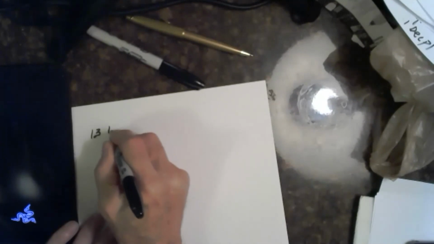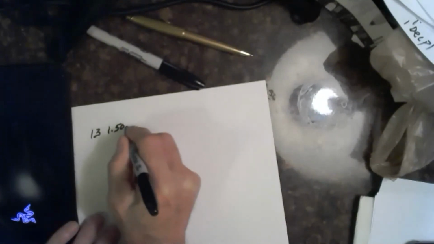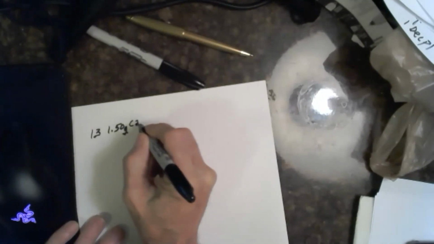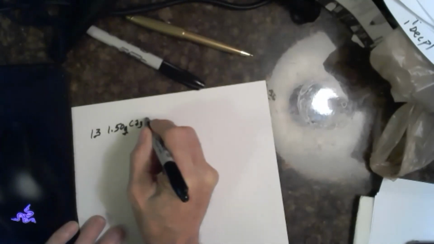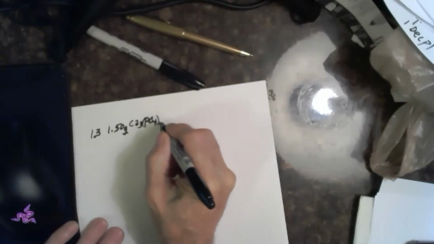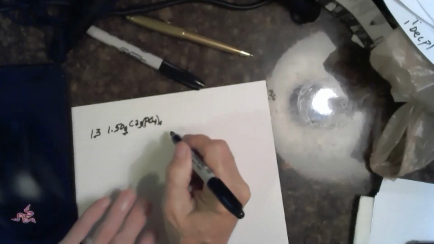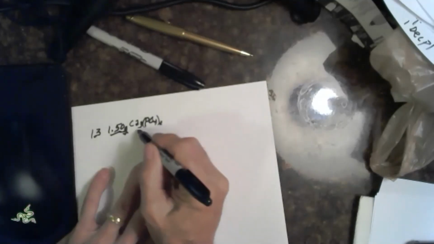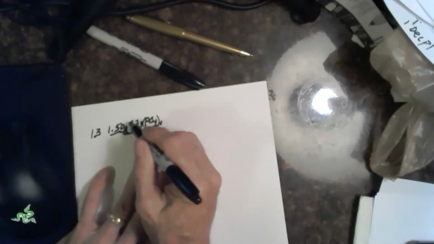So I've got 1.50 grams of Ca3(PO4)2. And now, how did we say? This is the given amount. This is the given unit, grams of this.